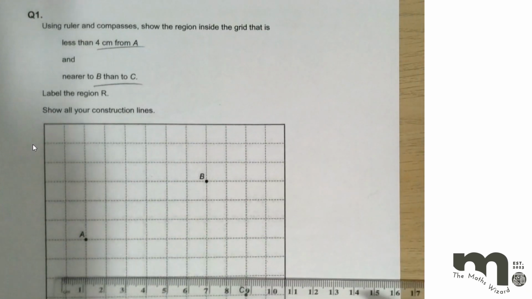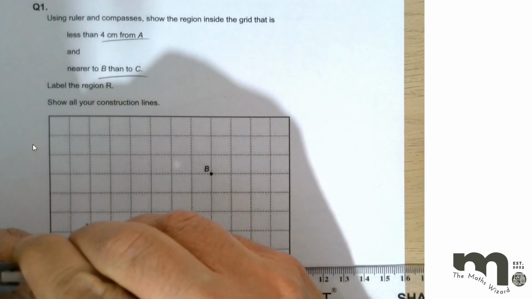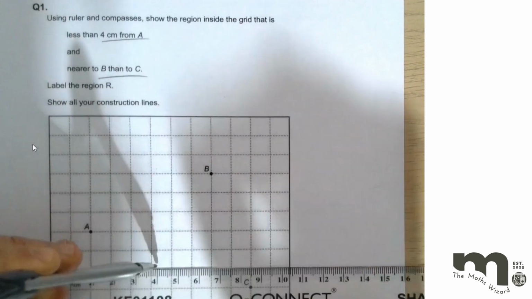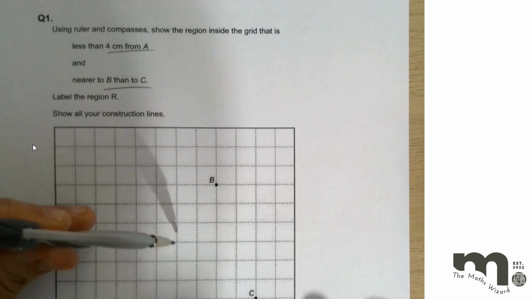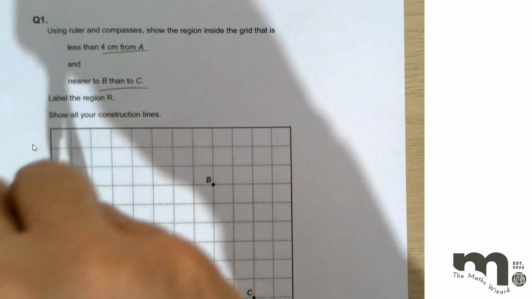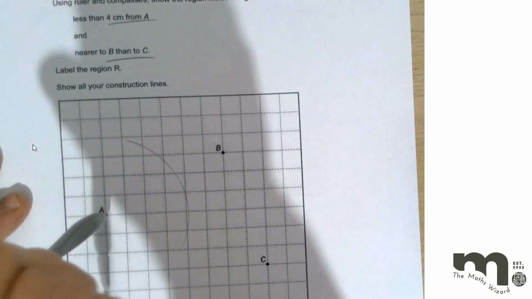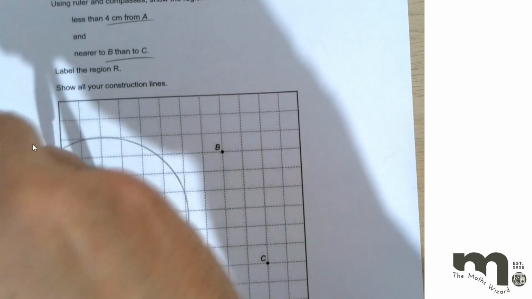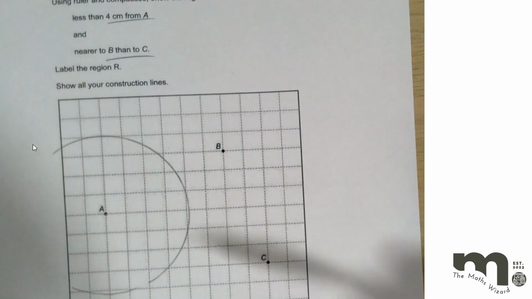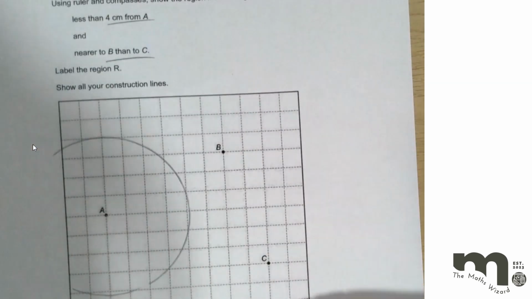So essentially what we've got to do is set our compass at 4 centimeters. Currently it's about 3 from the last question. There we're at 4 centimeters. So we're doing distance from a specific point here. So we need to draw a nice little arc around like that. There you go. So everything inside this arc here is less than 4 centimeters from A.